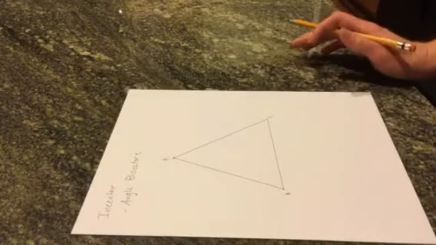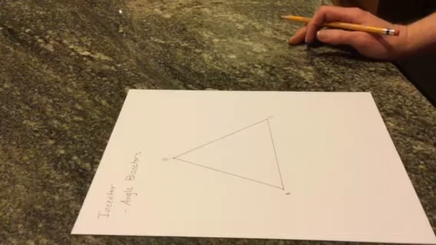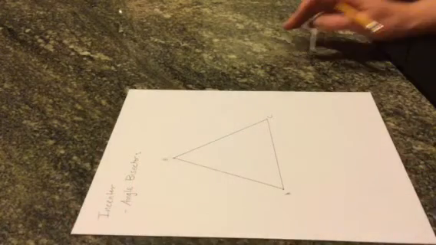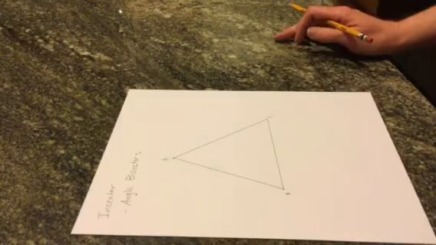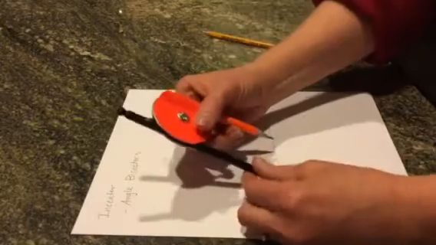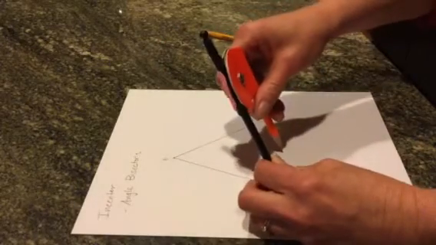Our next construction is the construction of the incenter of a triangle. The incenter is also a point of concurrency, and it's formed by the intersection of angle bisectors. So you'll recall that in our review constructions, we bisected angles in this way.